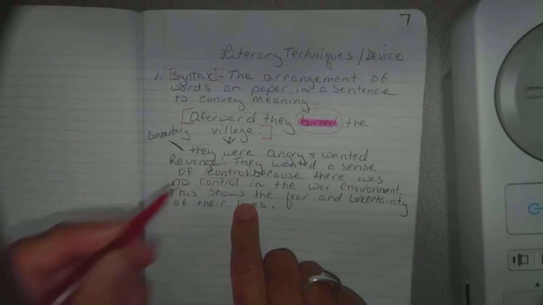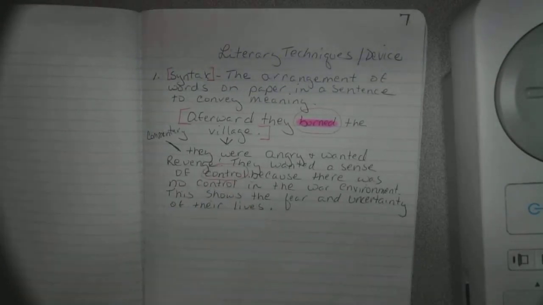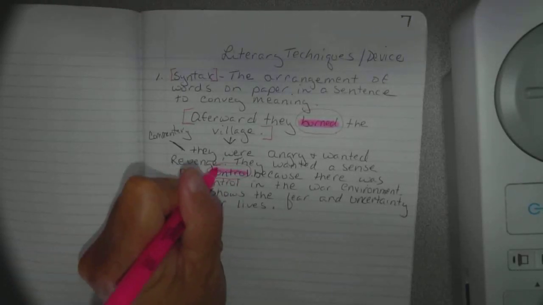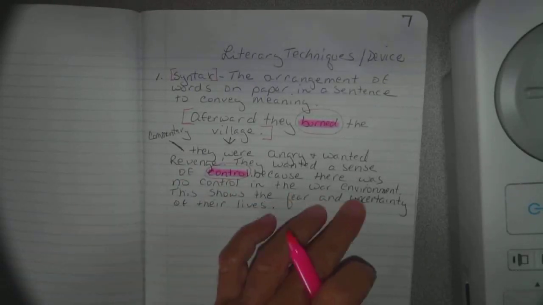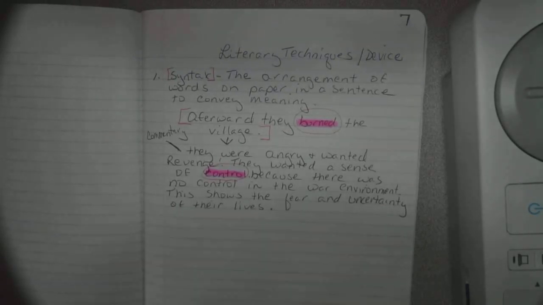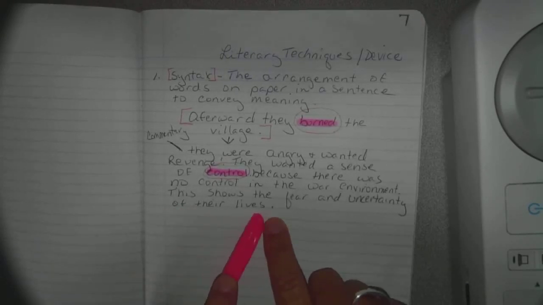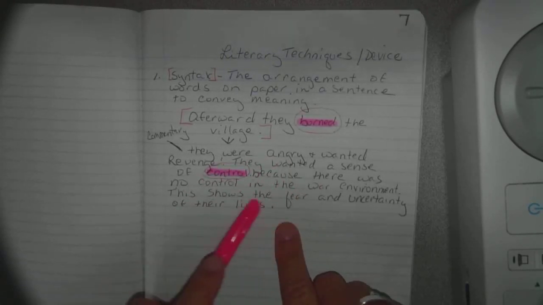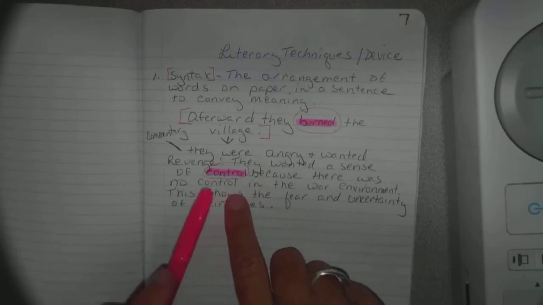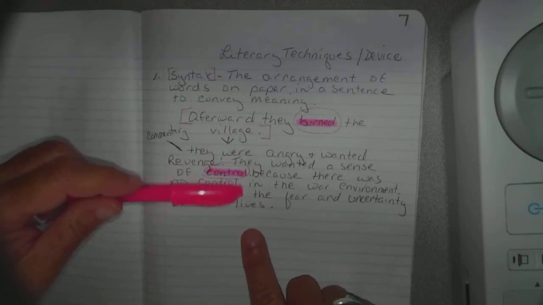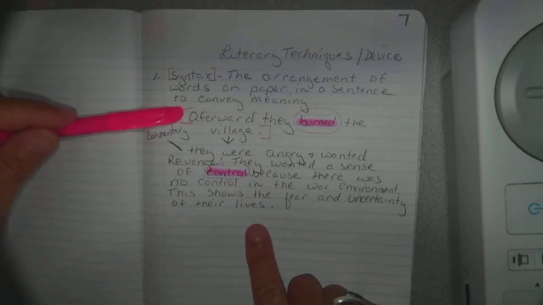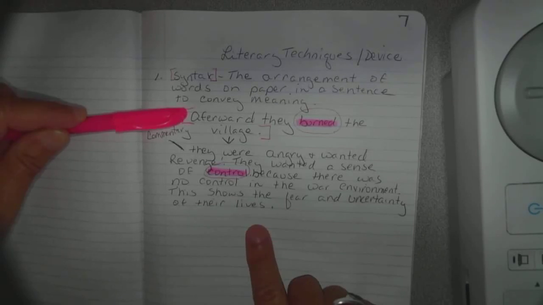I'm going to circle that, and I'm actually going to highlight this again as we think about diction. Diction is word choice. Control. Because there was no control in the war environment. This shows the fear and uncertainty of their lives, period. This is commentary. And you're getting this depth of meaning from this one sentence.